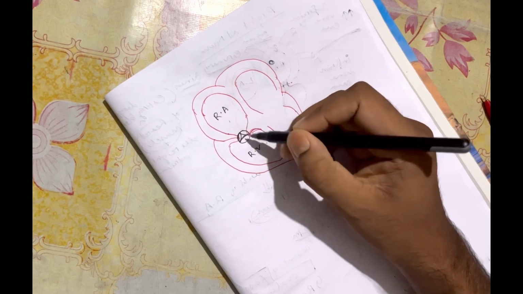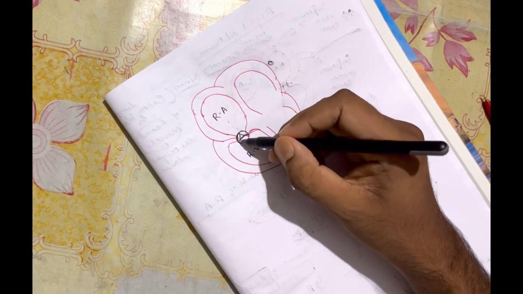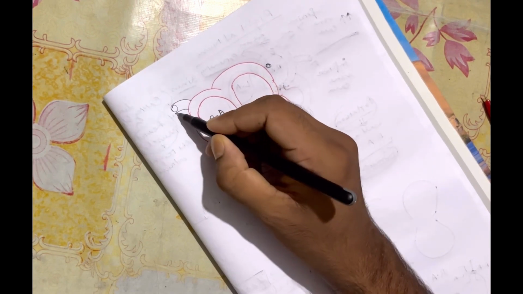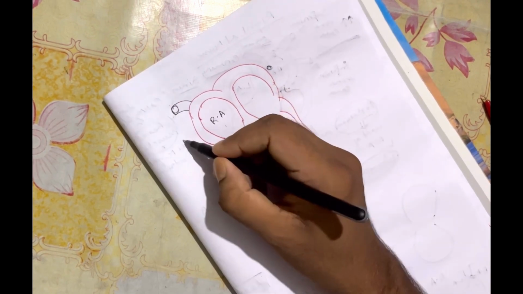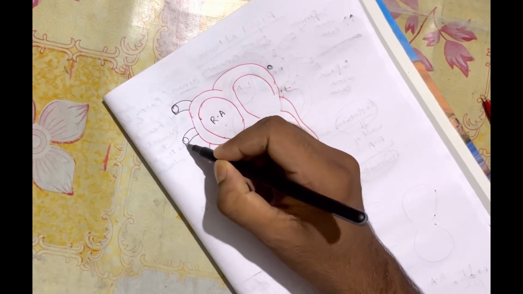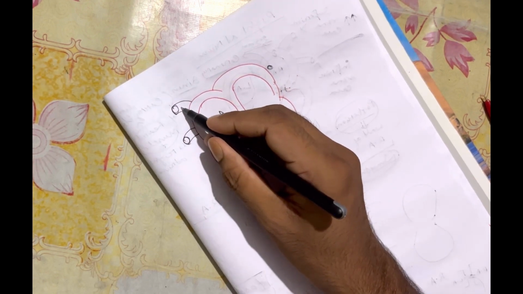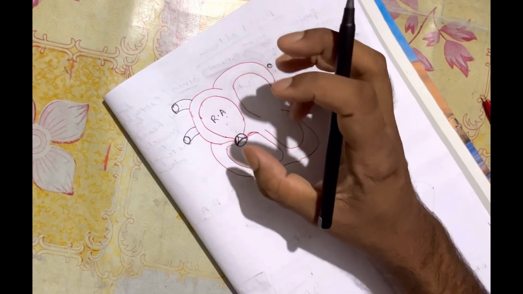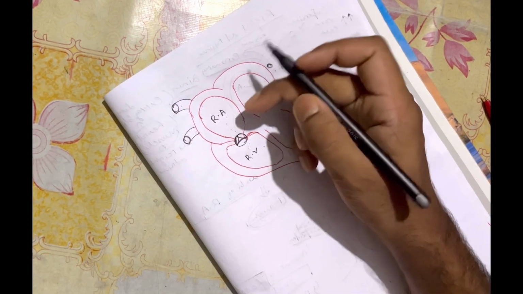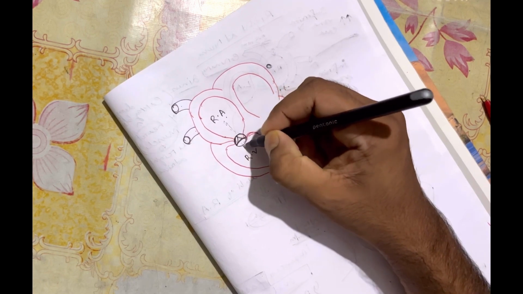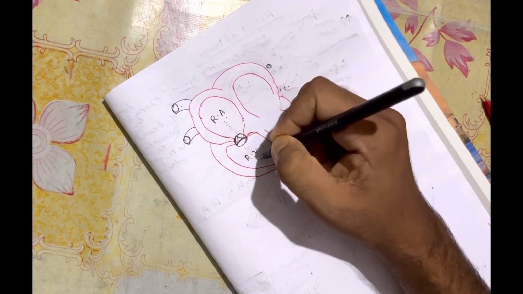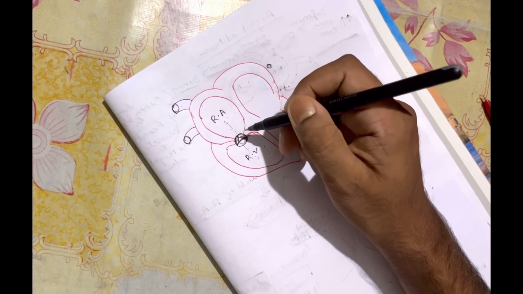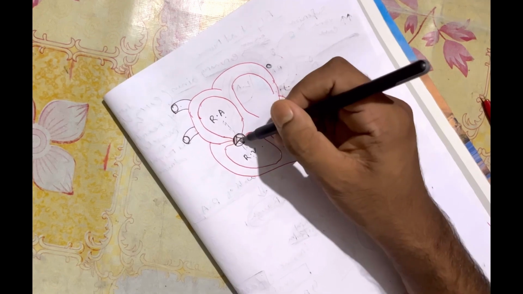Because when blood comes from all over the body through the superior vena cava and inferior vena cava to the right atrium, it contracts and the blood comes directly to the right ventricle through the tricuspid valve.